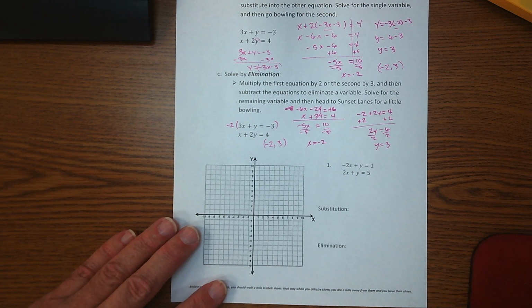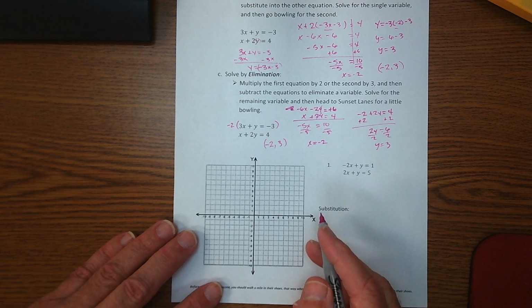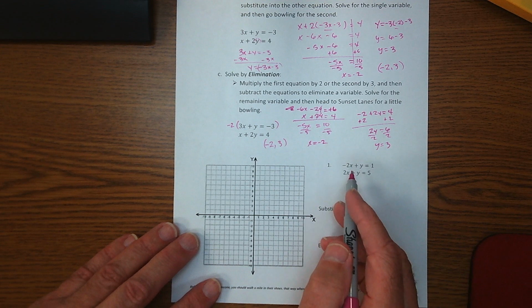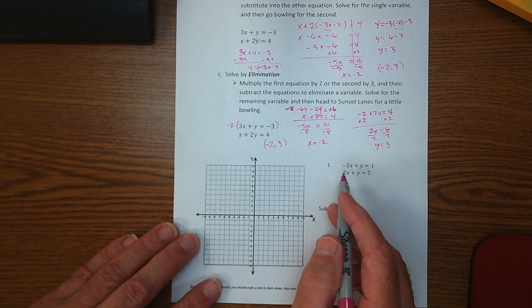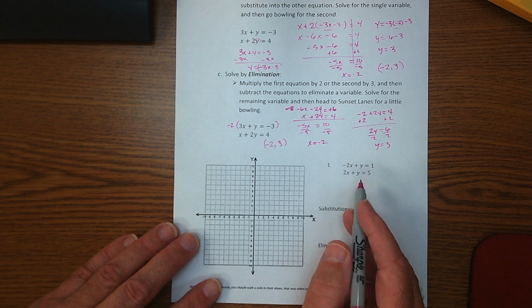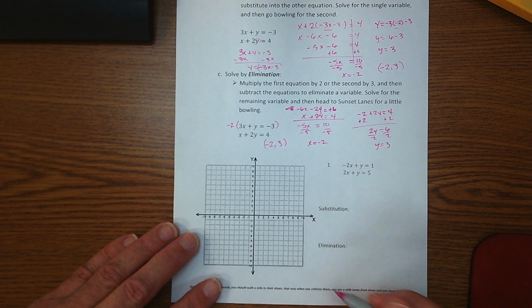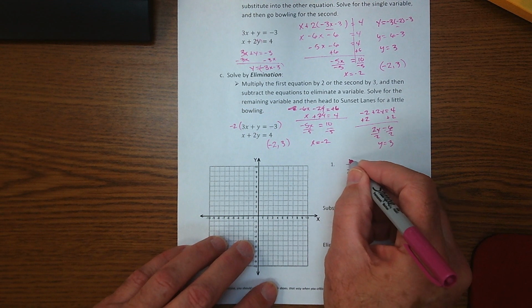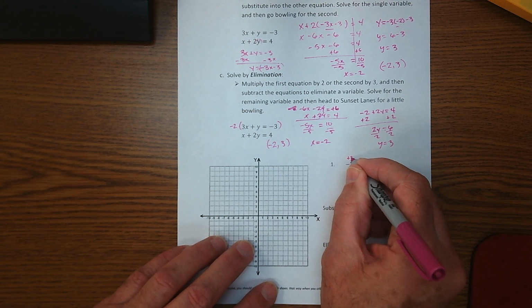Not enough room here. What I'm going to do is set this equation up in slope-intercept form. And I'm going to use that slope-intercept form for substitution, and then this is already set up for elimination, so this is going to be pretty quick. Okay. So my first job is to add the 2x to both sides to get this 2x off this side.